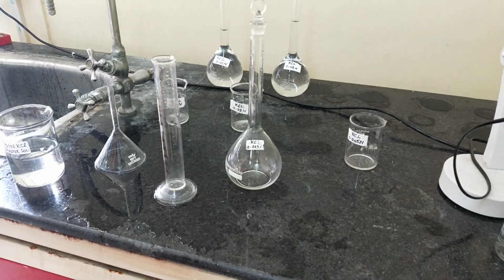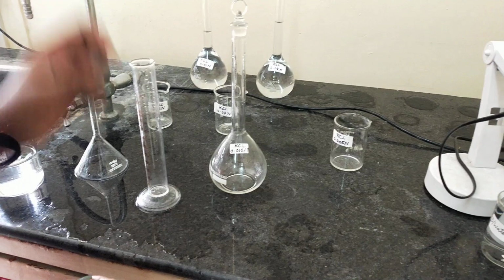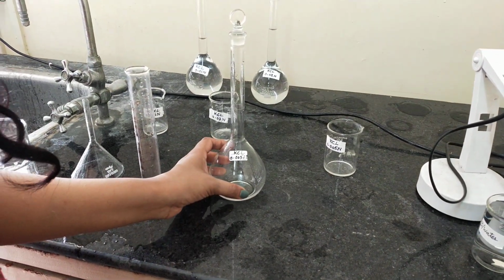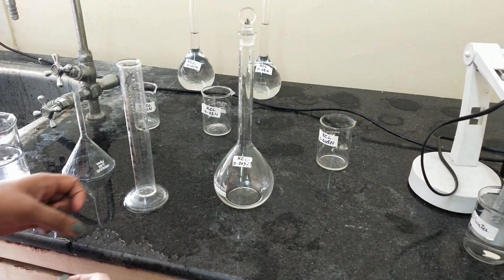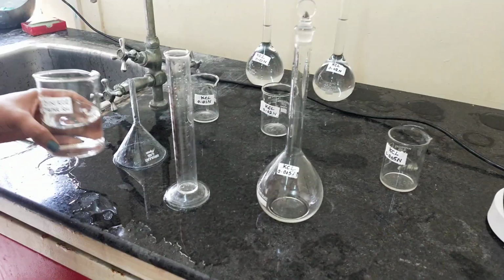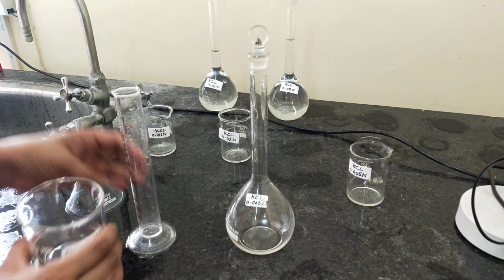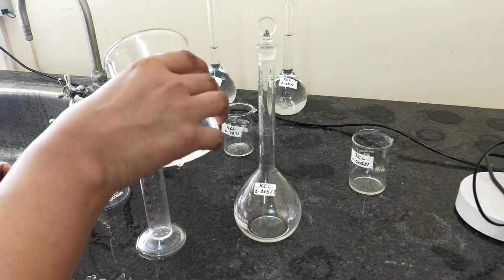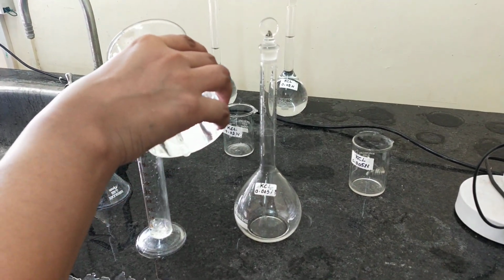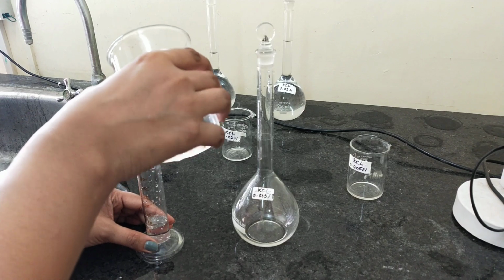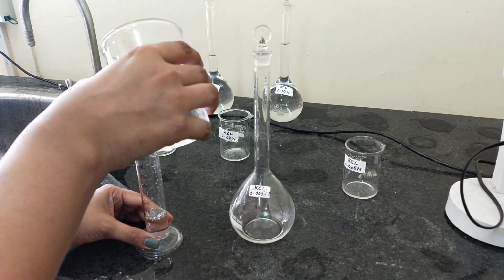Now our third concentration is 0.005. For that we need 12.5 ml of our master solution, which is 0.1 normal KCl. So I will take 12.5 ml of 0.1 normal KCl solution.